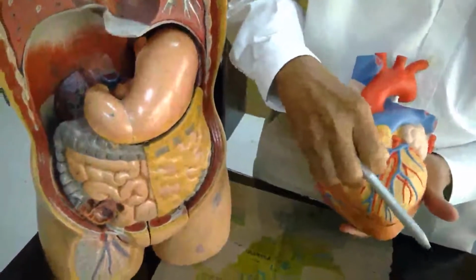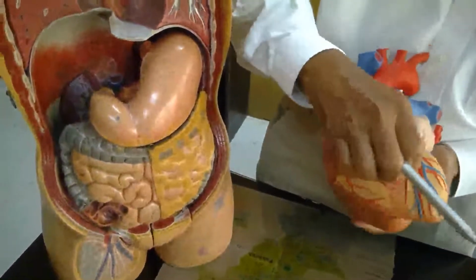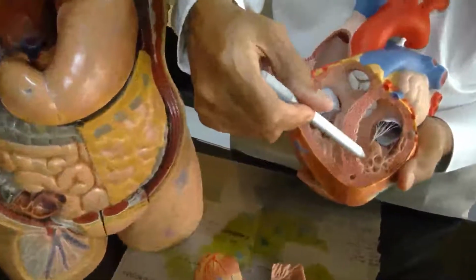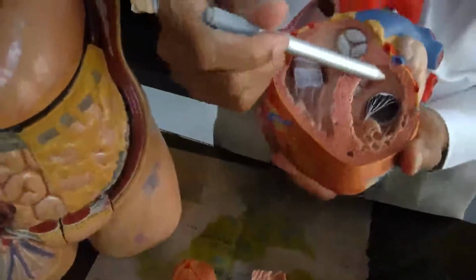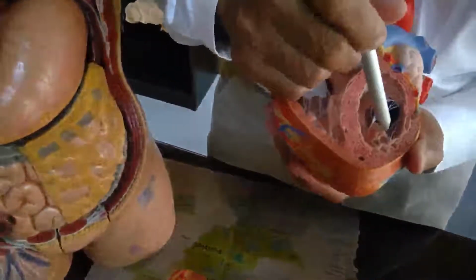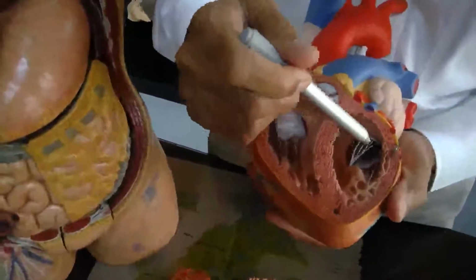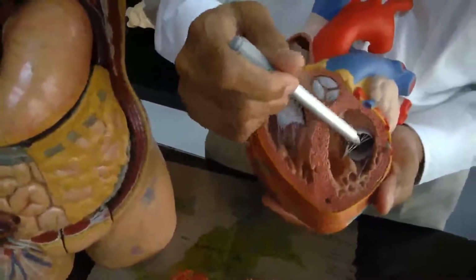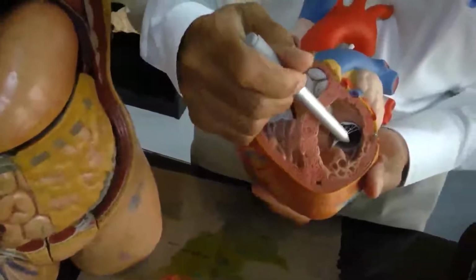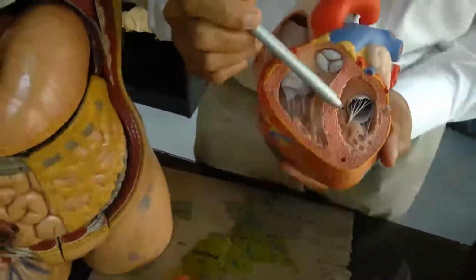I'll open up the left ventricle again. This is the left ventricle. The valve between the left atrium and the left ventricle has got 2 cusps. This is known as the bicuspid valve. One over here, the other one over here.